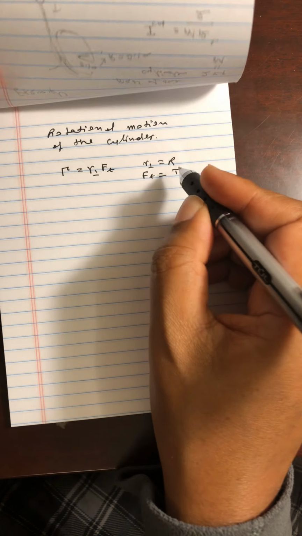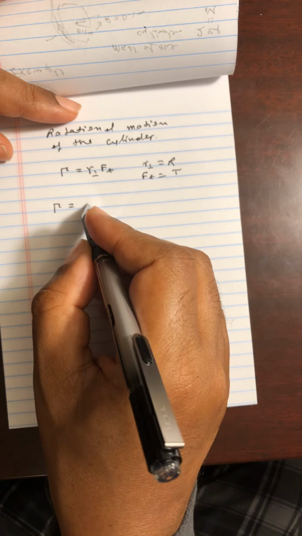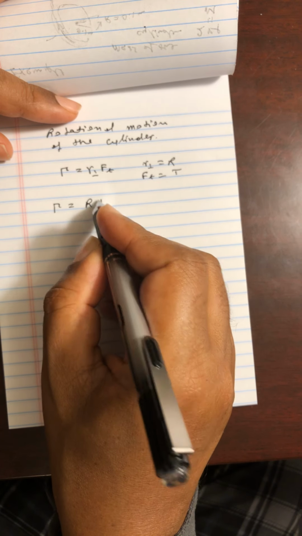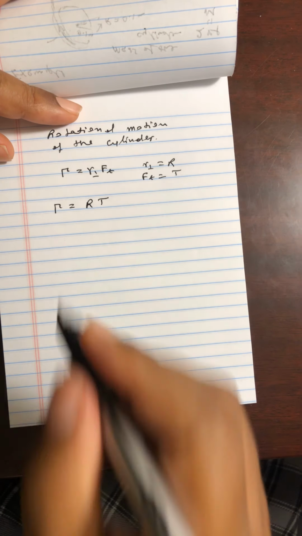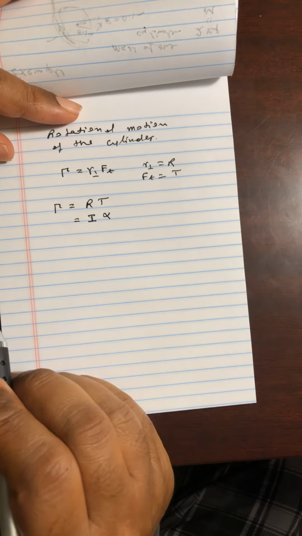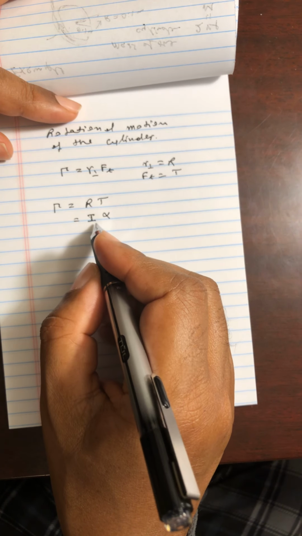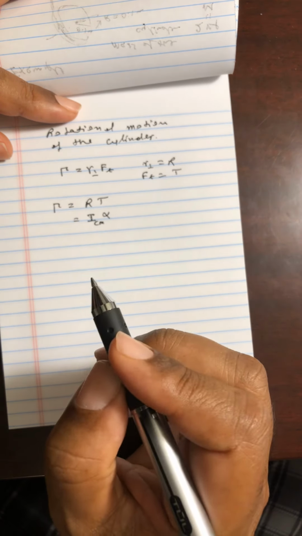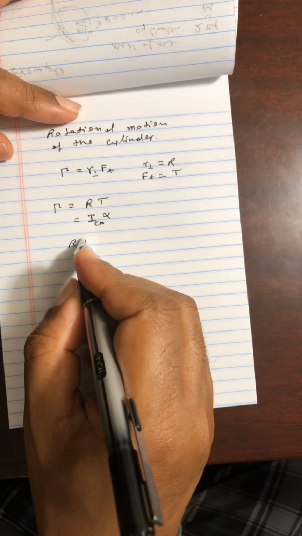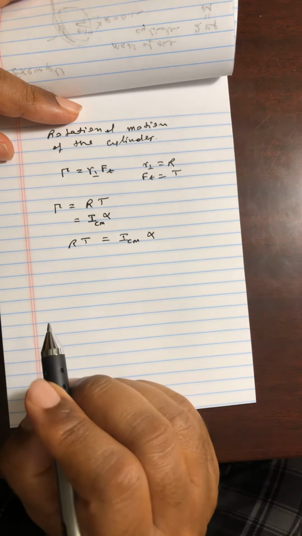So that's T. We can say torque equals the radius times the tension, but also we can say it is moment of inertia times angular acceleration. It's the axis passing through the center of mass, so you can say I_CM for the cylinder. So we have this equation, R times T equals I_CM times angular acceleration.